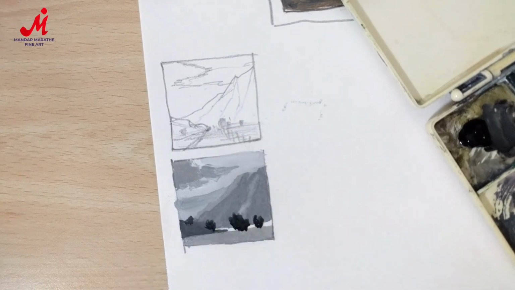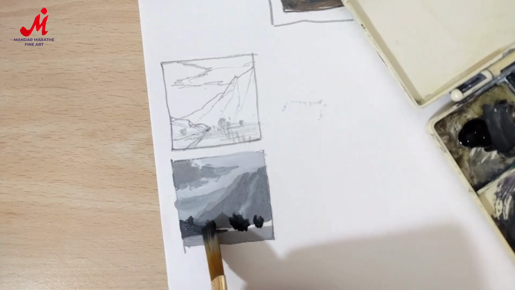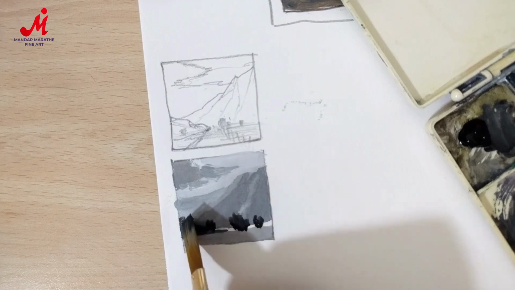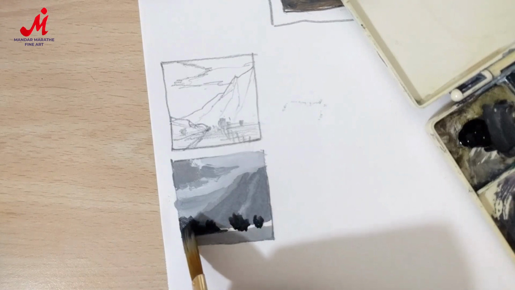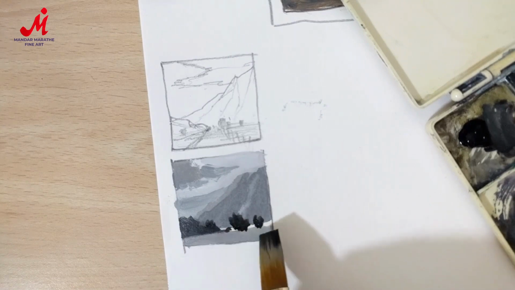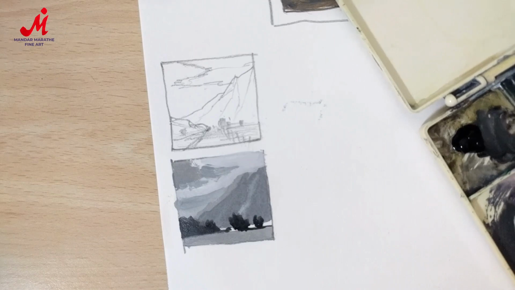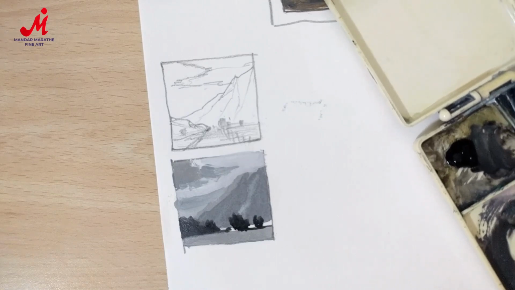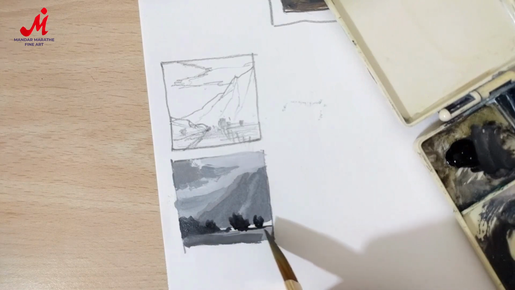And yeah, that looks better, but again, maybe they are casting a shadow like this, something like that. And I want to have this also slightly darker.